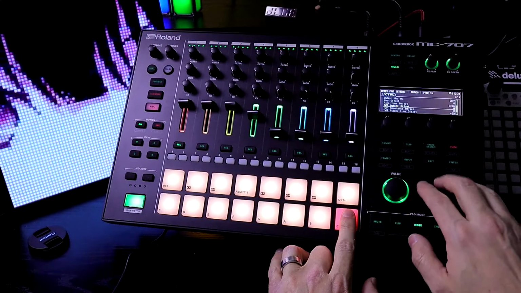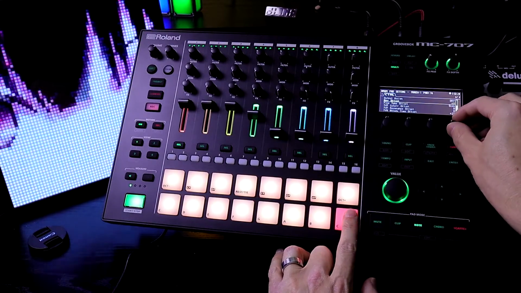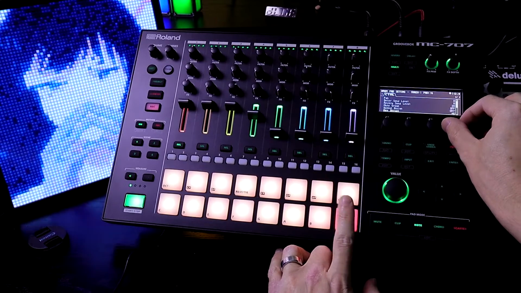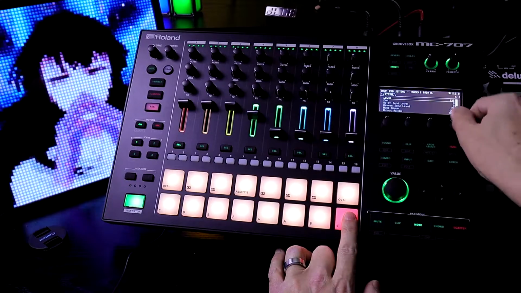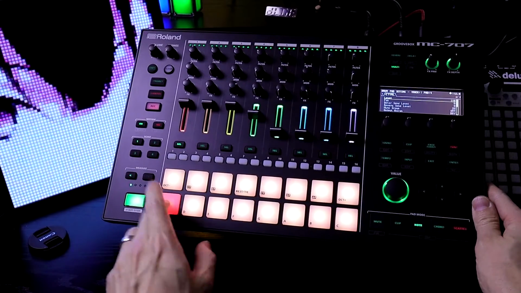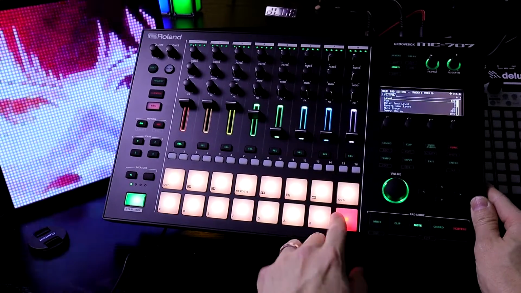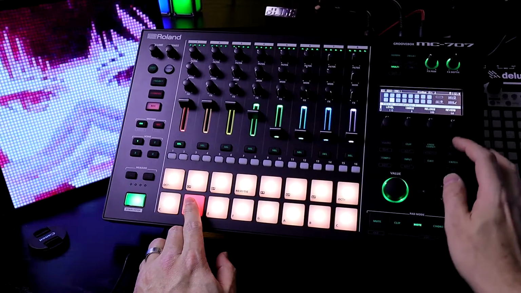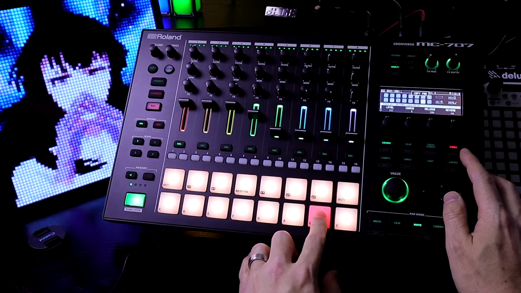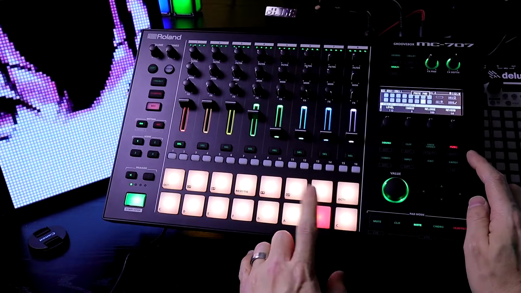I can also change all the other properties here. So let's turn up the key or the coarse tuning. Turn up the level. So there's that, and then there's this. It fades in. Let's take that, copy this, function up. Now this pad, function down.